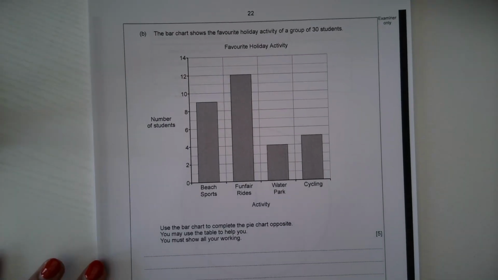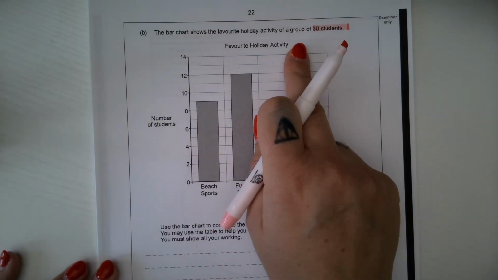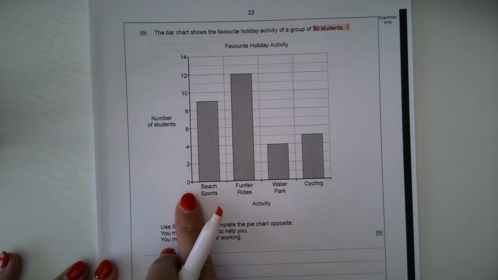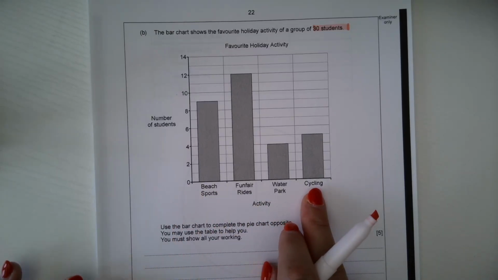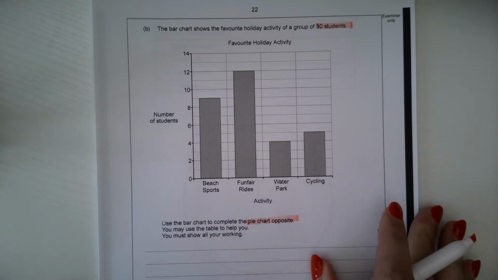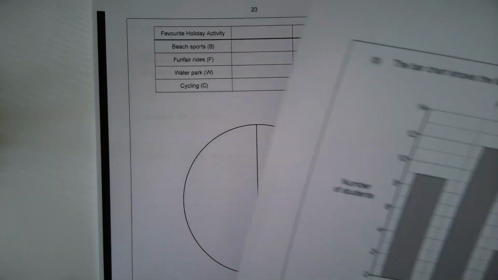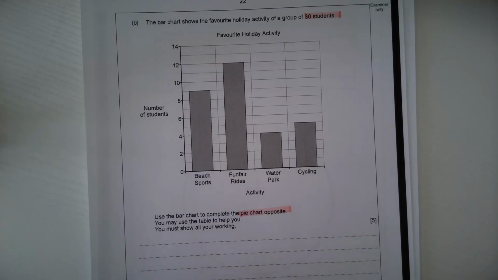18b. The bar chart shows the favourite holiday activity of a group of 30 students. So favourite activity, number of students, and then we've got beach sports, fun fair rides, water park and cycling. Use the bar chart to complete the pie chart opposite. So we've got a pie chart on this other page here. You may use the table to help you. You must show all your working out.